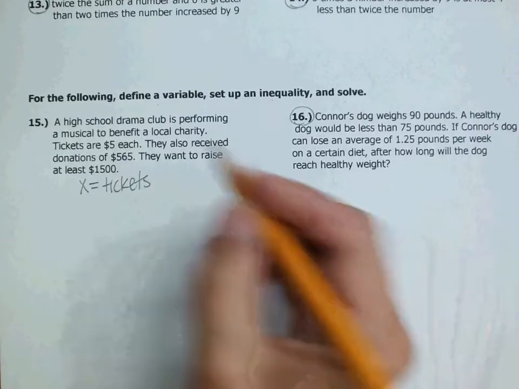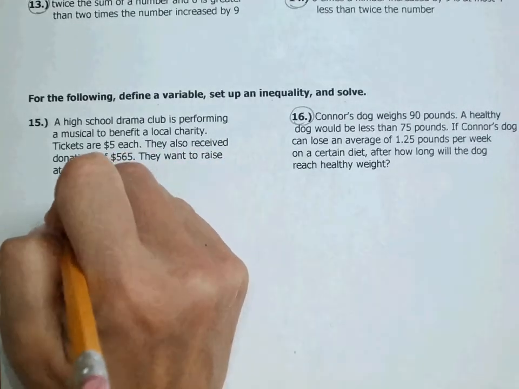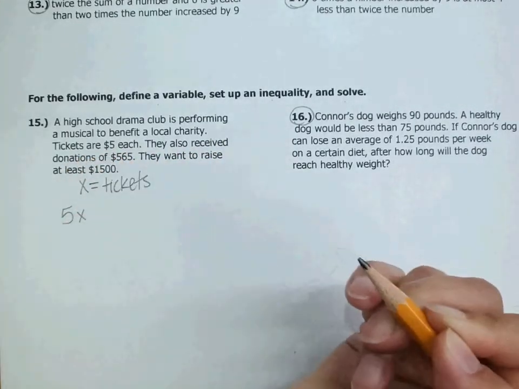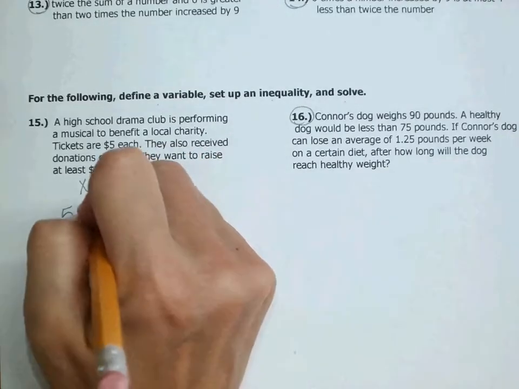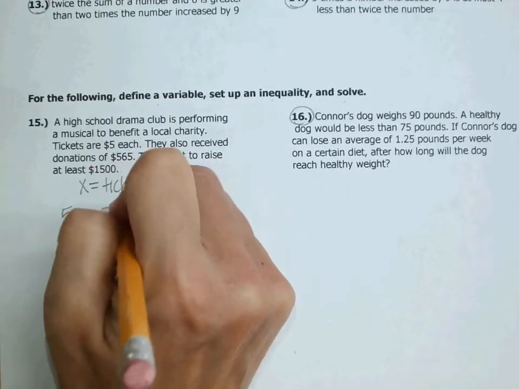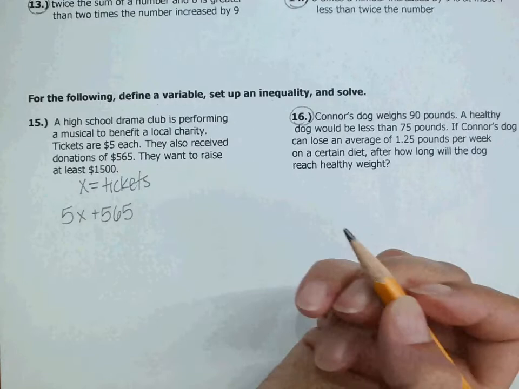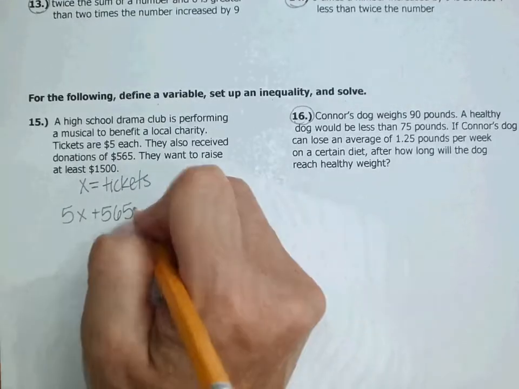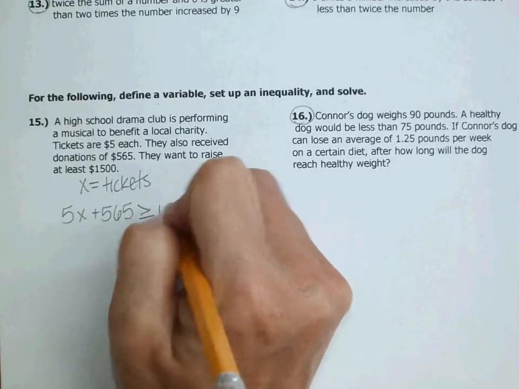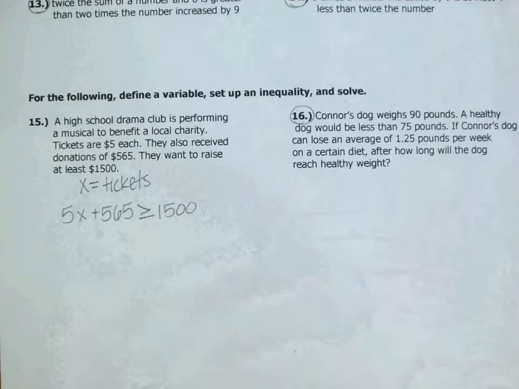If they are $5 each, it's going to be 5 times x. And then they have donations of $565, and they want to raise at least $1,500. So it'll be at least $1,500. So we're going to figure out how many tickets they need to sell to raise that amount of money. Here's your inequality, and then let's go ahead and solve.